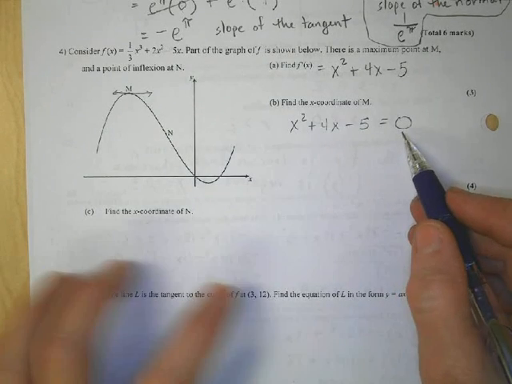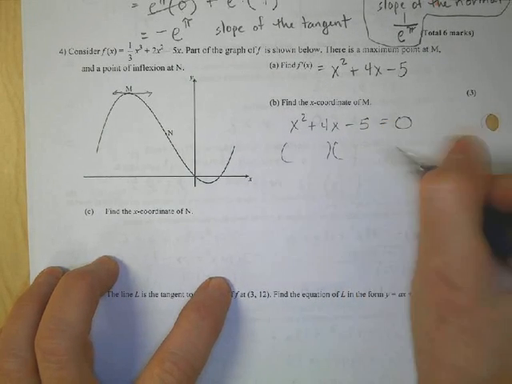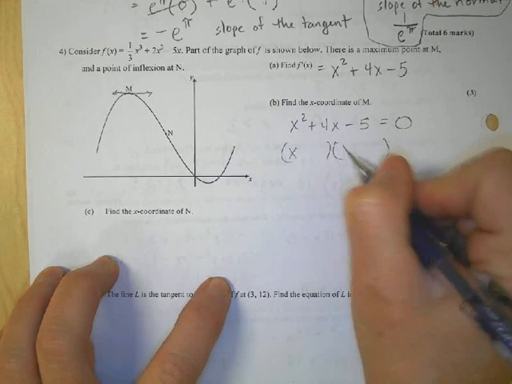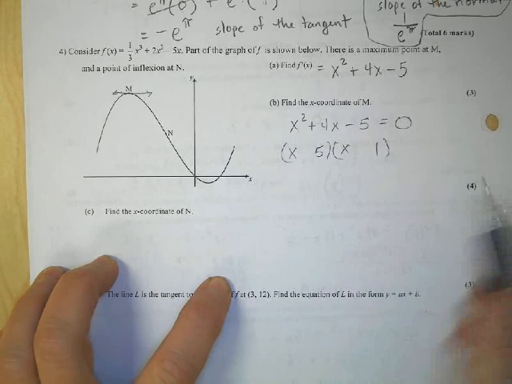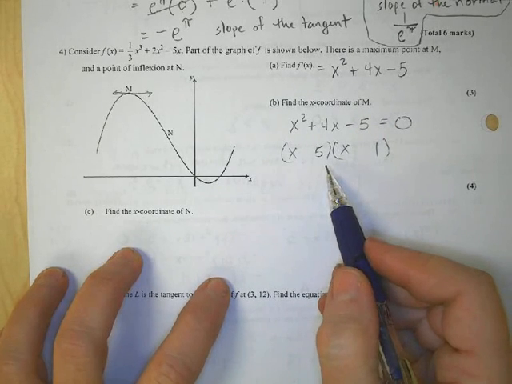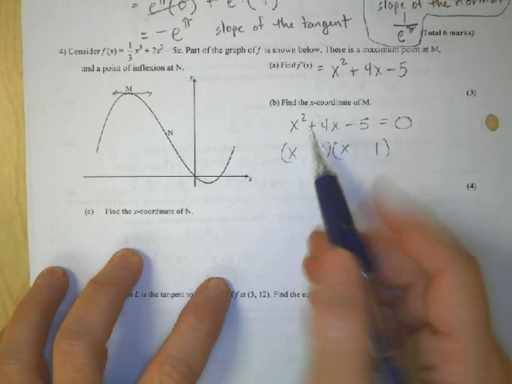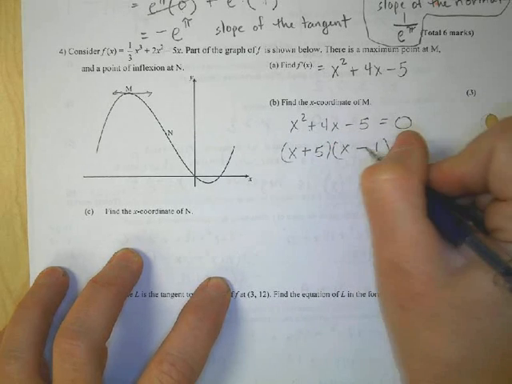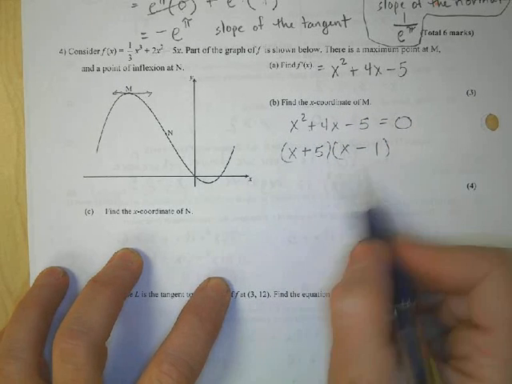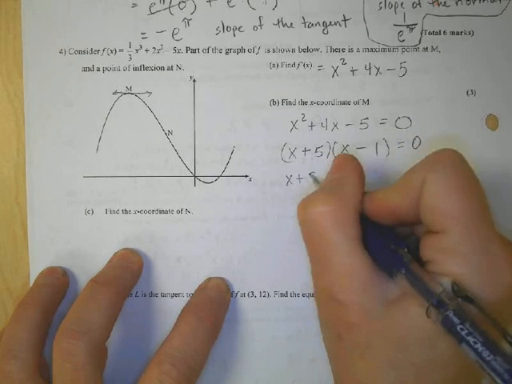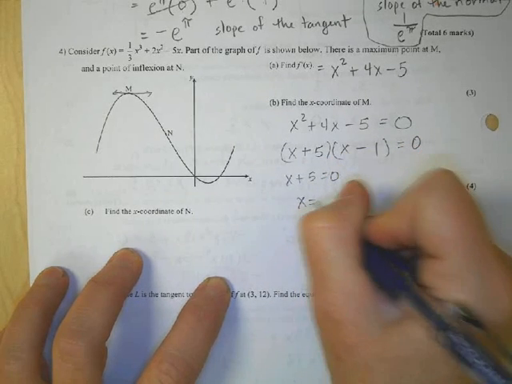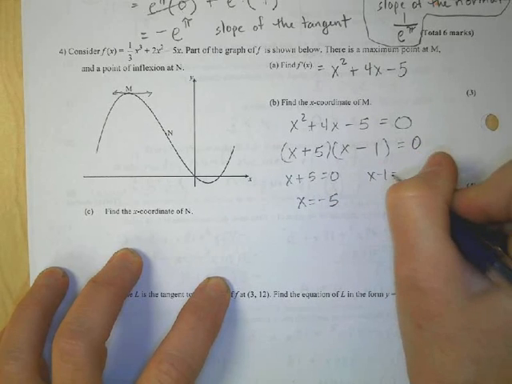This one can be factored. x times x is x squared. 5 times 1 is 5, and then I just need to figure out, where do I put the negative? I want more positive, so I'm going to put the positive with the 5 and the negative with the 1, because if I multiply that out, it'll give me that. Then set each of these equal to 0. I get x equals -5 and x equals 1.